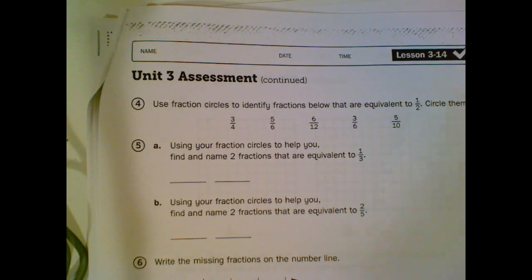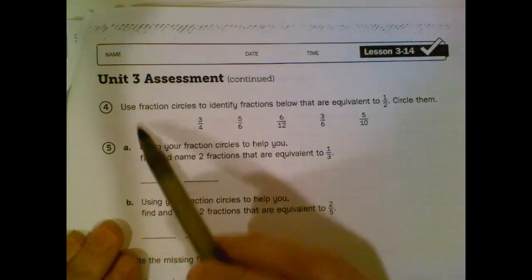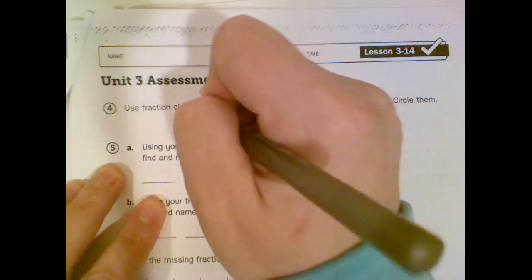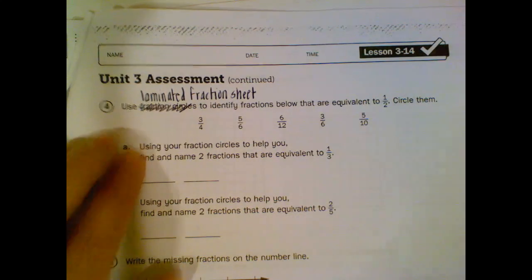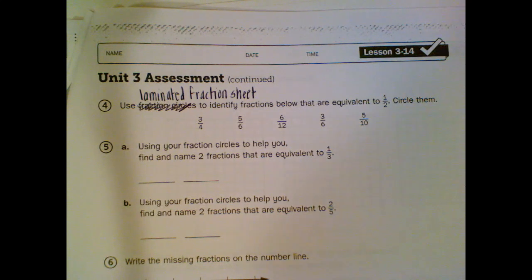Okay, so let's go over problems 4 through 8. We are not going to be using fraction circles. We are going to use our laminated fraction sheet. So I'm going to write: use laminated fraction sheet. Why don't you please right now cross that out and copy my writing.